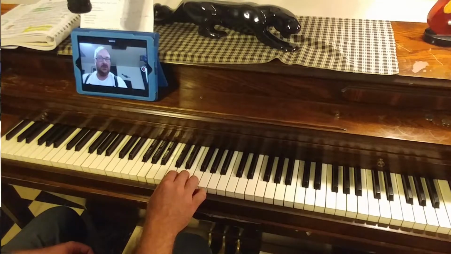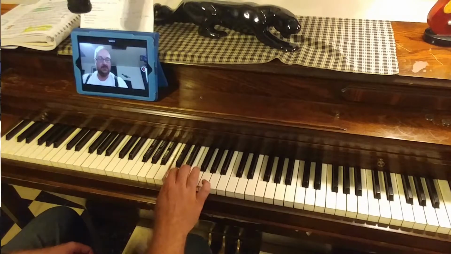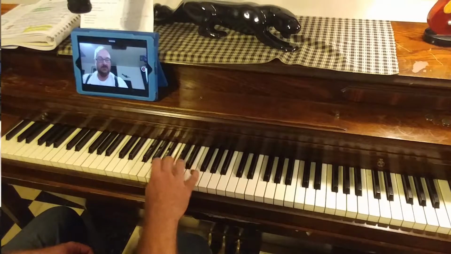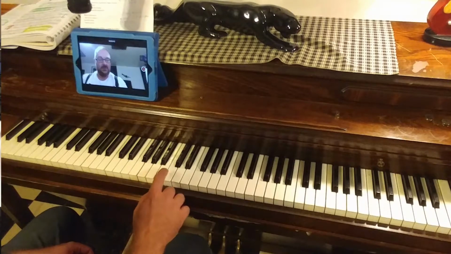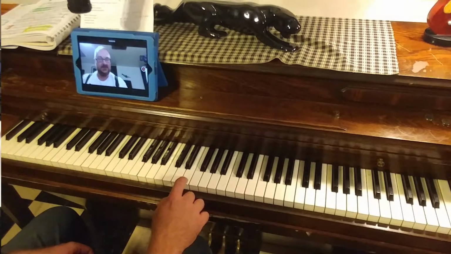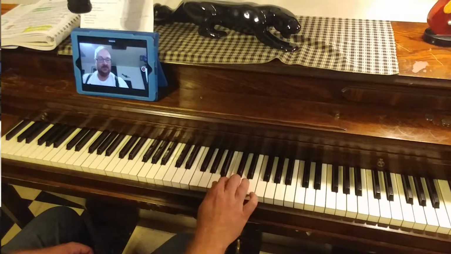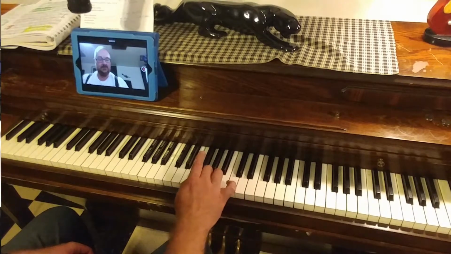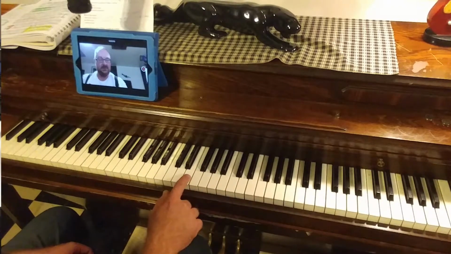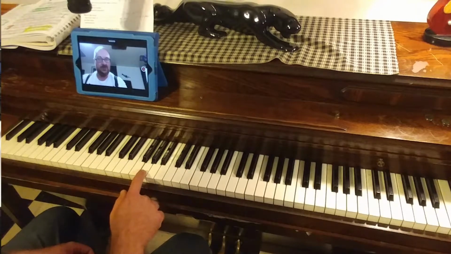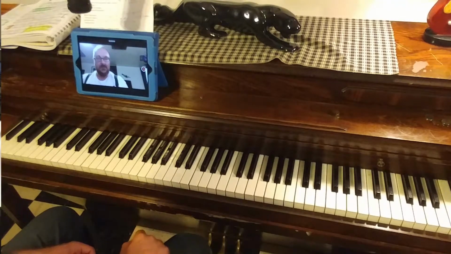Now, we can go and do the same thing with the G major scale, okay? Let's find note number 6. 1, 2, 3, 4, 5, 6. Note 6 is E. Okay, so E minor is the relative minor to G major. Got it? Okay, now, those scales are what we call the natural minor.